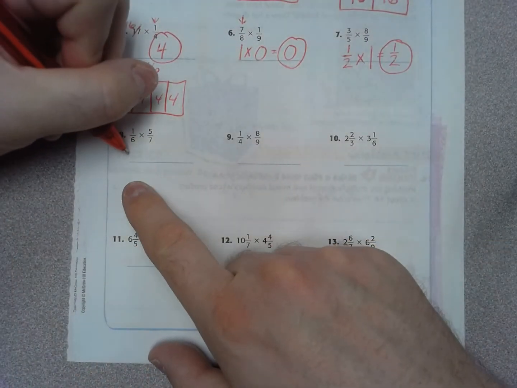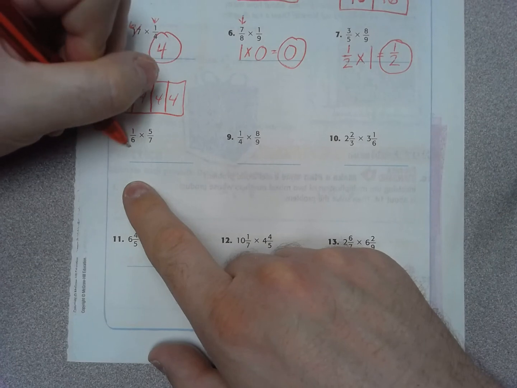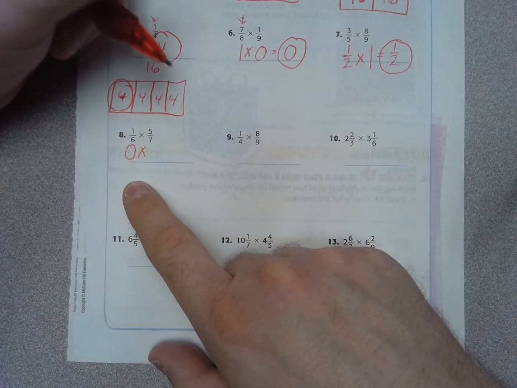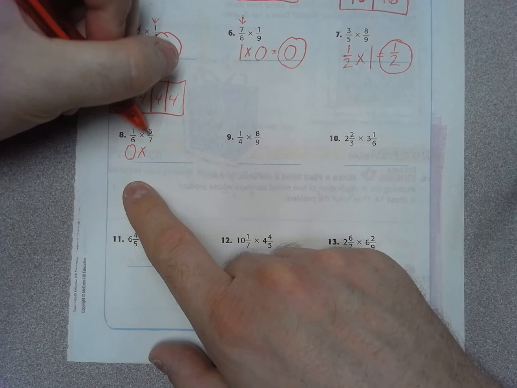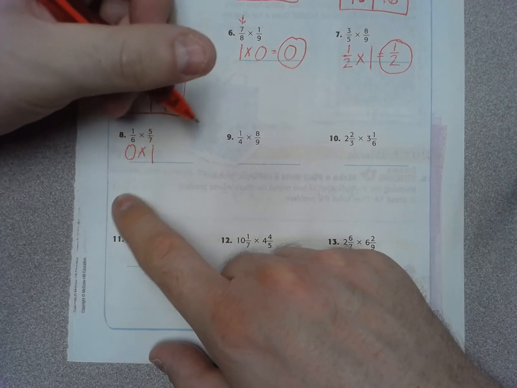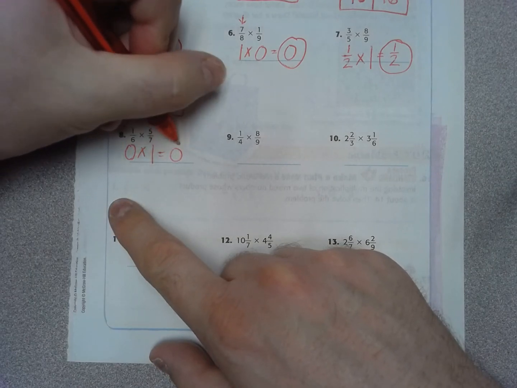1/6, that's pretty close to, again, far away, right? So it's going to be 0. And then you get 5/7, which is pretty close to each other. So we're going to go ahead and go with a 1. So again, your answer is going to be pretty close to 0.